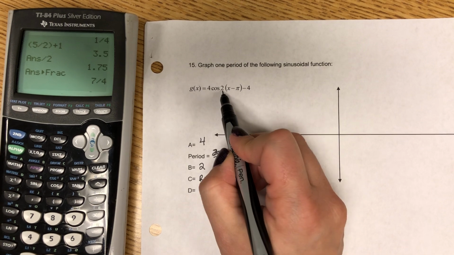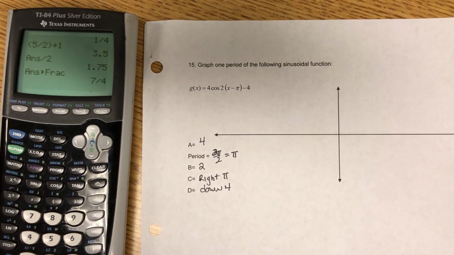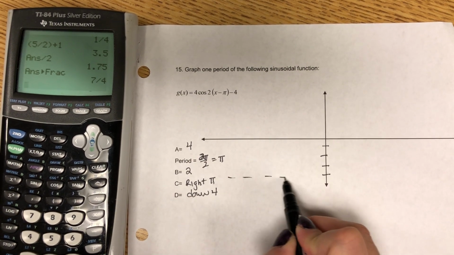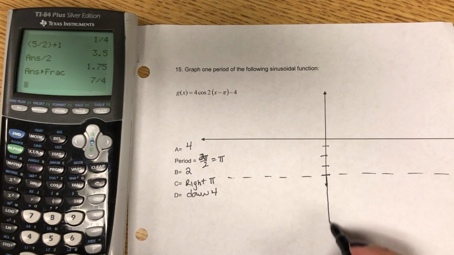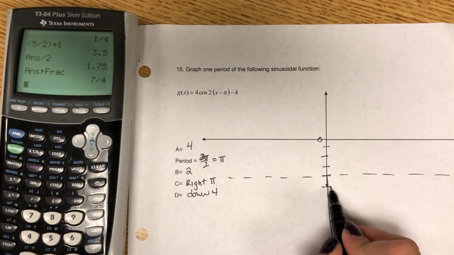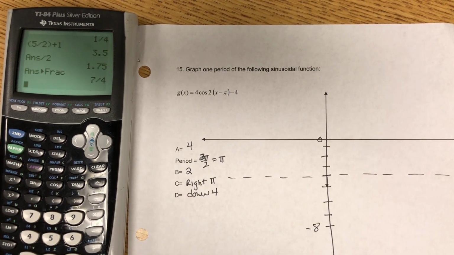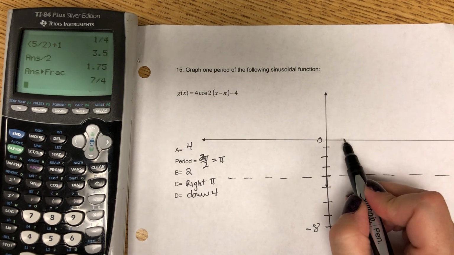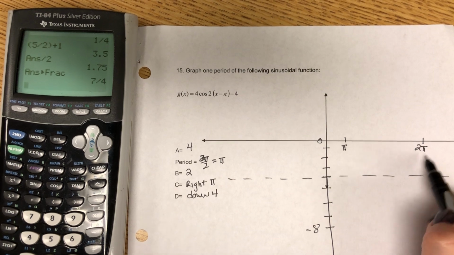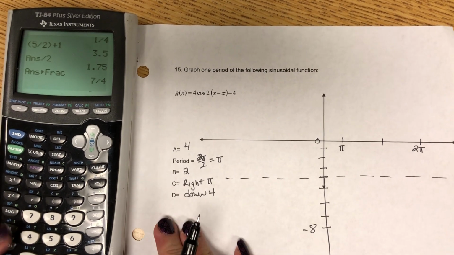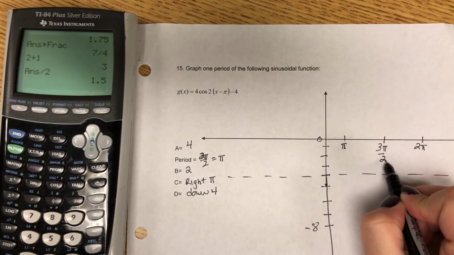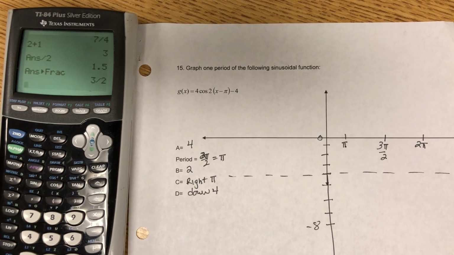Down 4, right pi, 2 pi over 2 with an amplitude of 4. And this one is way easier with a scale, except I need a longer y-axis. So an amplitude of 4 up gets me to 0. 4 down gets me to -8. We start to the right pi with a period of pi. So 1 plus 1 is 2. Halfway, so let's see. 2 plus 1 divided by 2 is 3 pi over 2. Oh, sorry, math enter, fraction 3 halves.